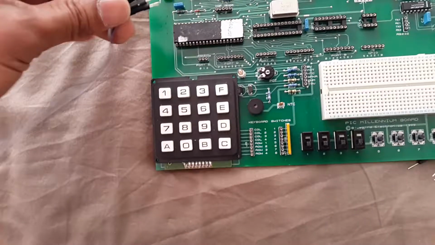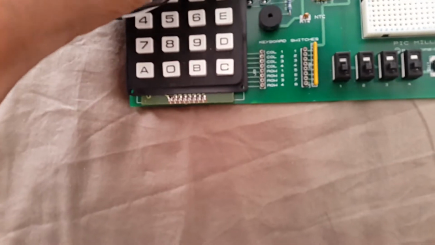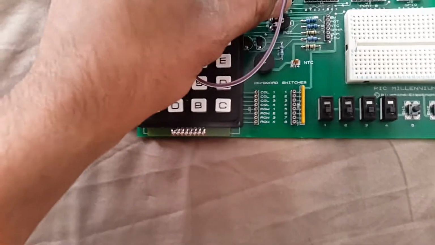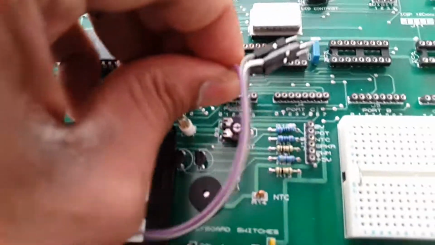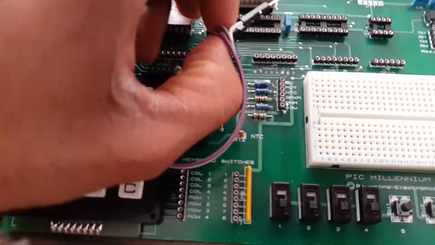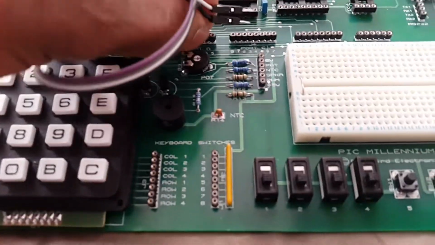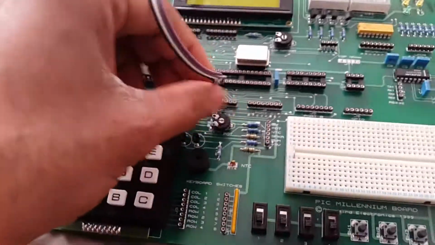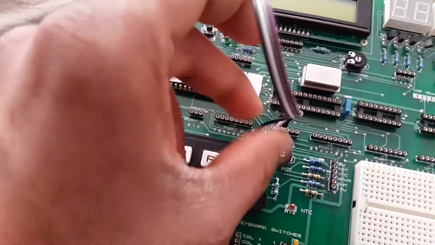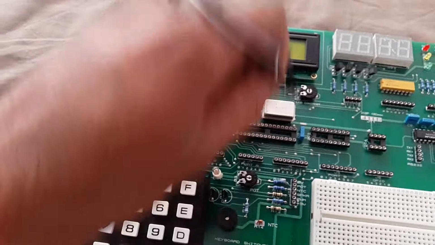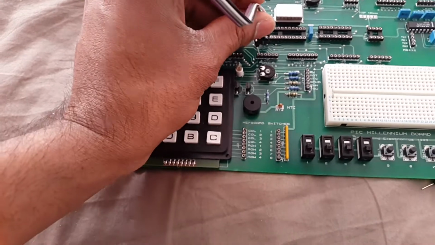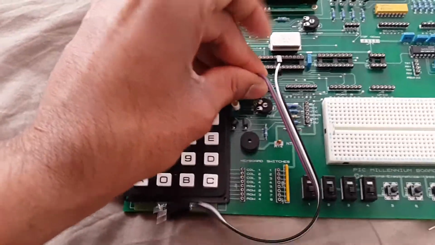Right, so let me plug in these cables. There you go, that's the first pin.